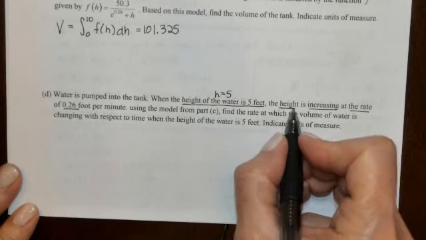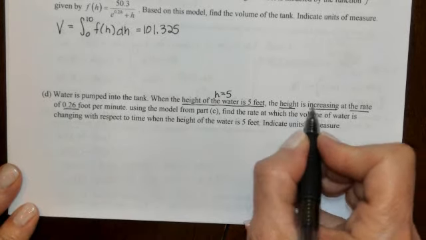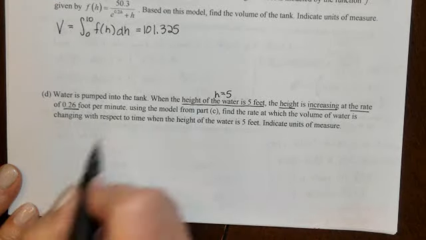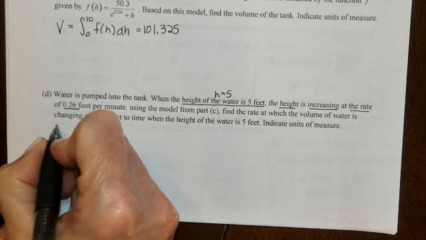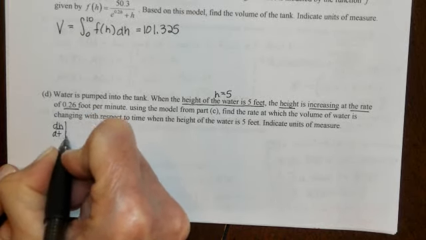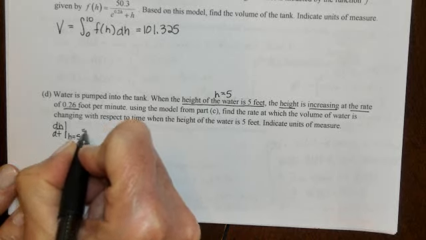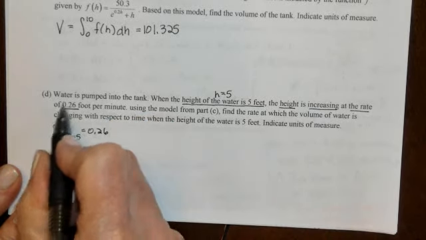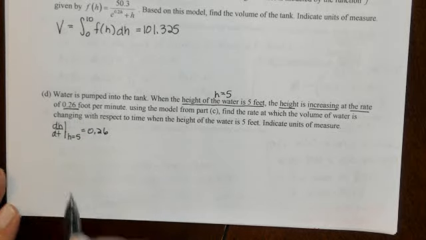So they're saying the height is increasing at a rate, that's dh/dt, equal to 0.26 at h equals 5. I'm going to write that down. dh/dt, when the height is 5, is equal to 0.26. It's increasing, so that rate is going to be positive.